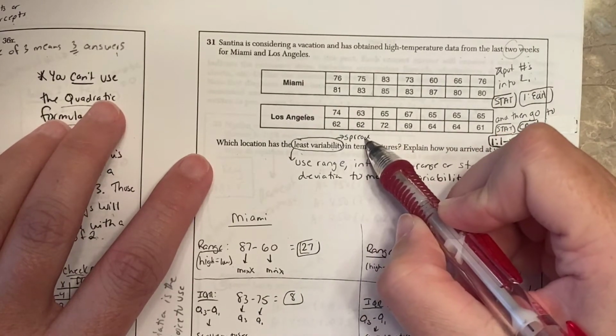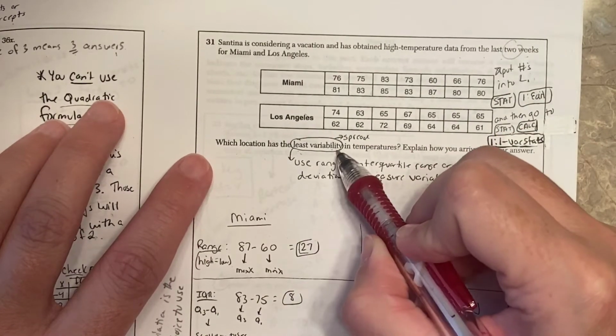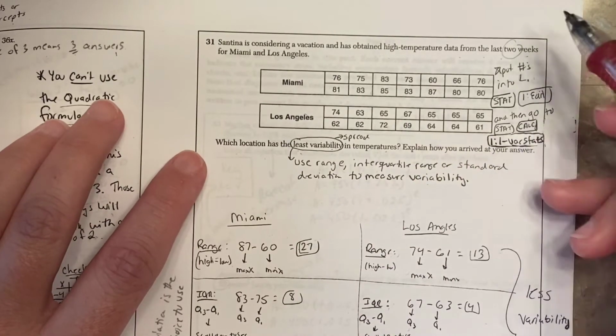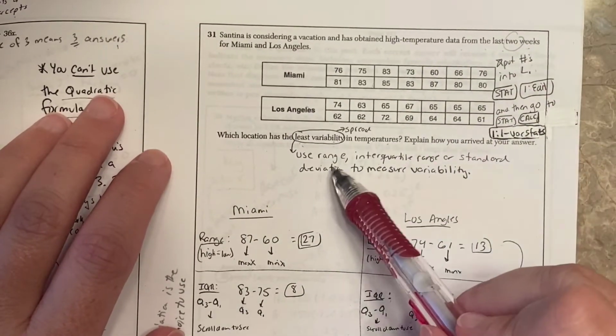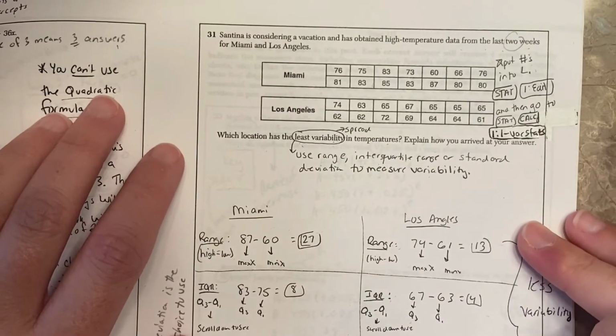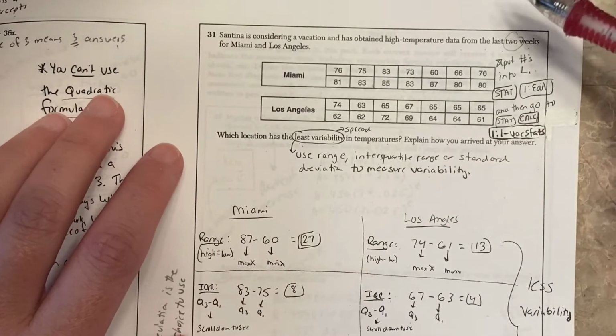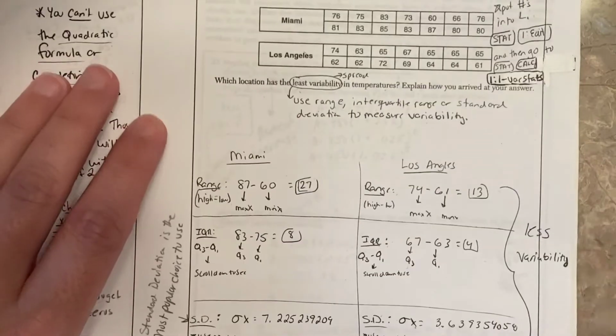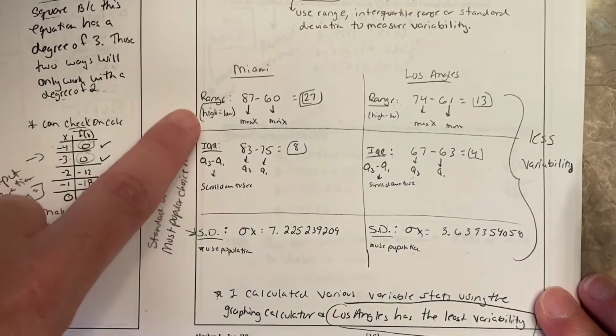Variability means spread. I want to know which one has the smallest spread in temperatures. Explain how you arrived at it. You can actually use all three of these: the range, the interquartile range, or the standard deviation. Basically you want to show which one is the lowest. I did all three of them here to show you. Range is your highest minus your lowest.